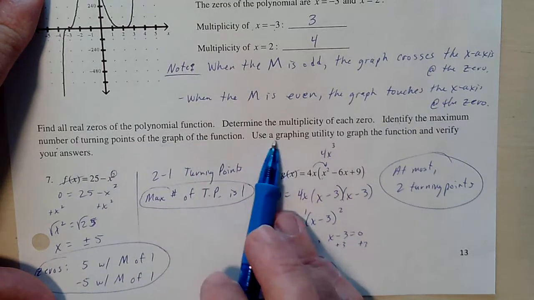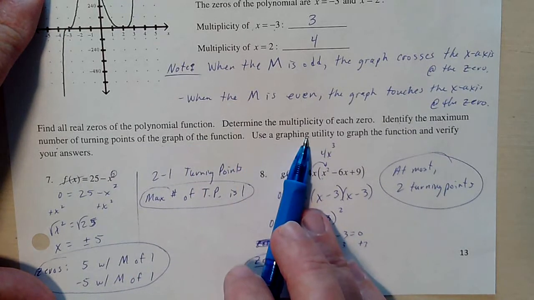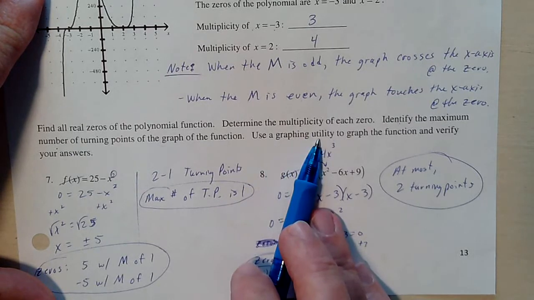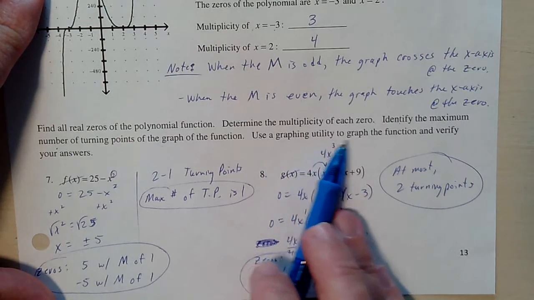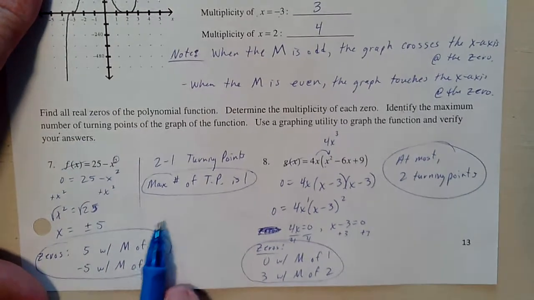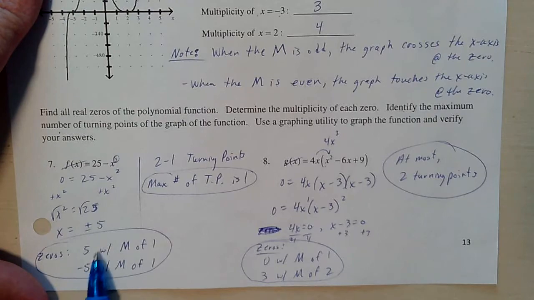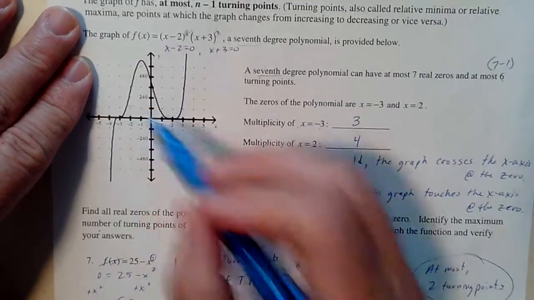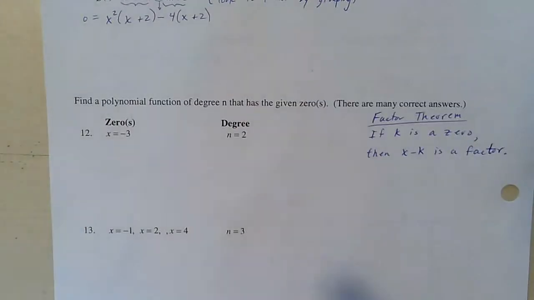Okay. This last step, the other day, it was labeled as Part D. This is optional. You can use a graphing utility to verify some of these things. Verify the max number of turning points, verify your zeros and the multiplicity. And remember, if it has odd multiplicity, you can check to make sure that it crosses at that spot. Okay, so there's the directions. And here's 11.